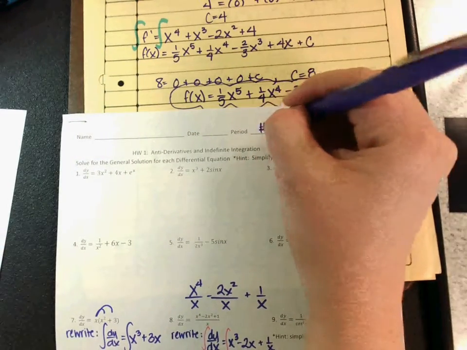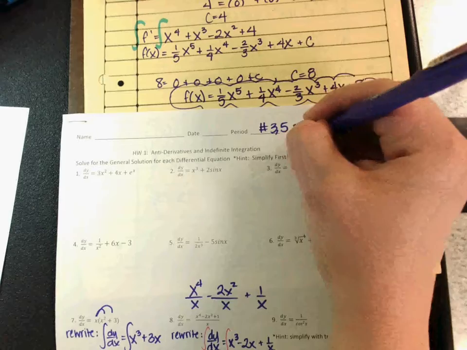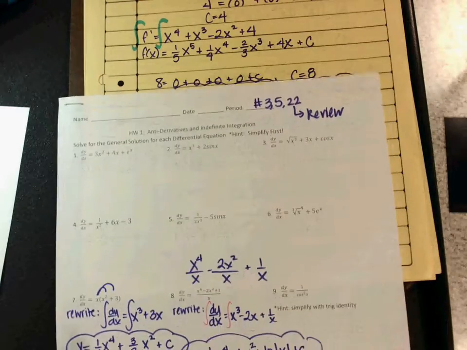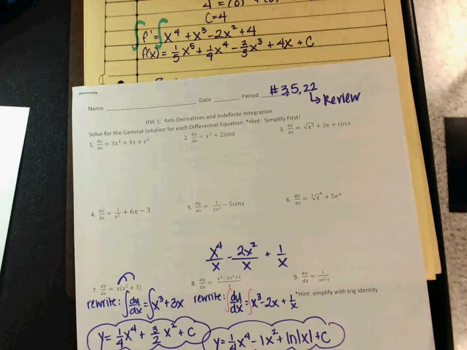Number 3, number 5, number 22. Now, number 22 is all review from last semester. Nothing on 22 should be new. It's not antiderivatives or anything like that. It's a review of last semester. Okay, I'm going to bring you candy. If you need help, ask somebody next to you, ask me. And then we'll go on to your notes for today.